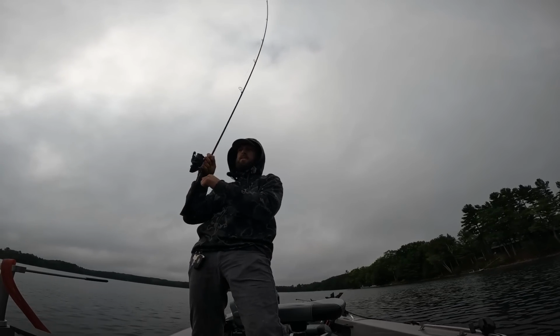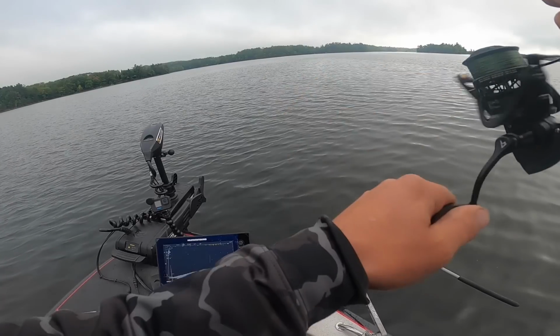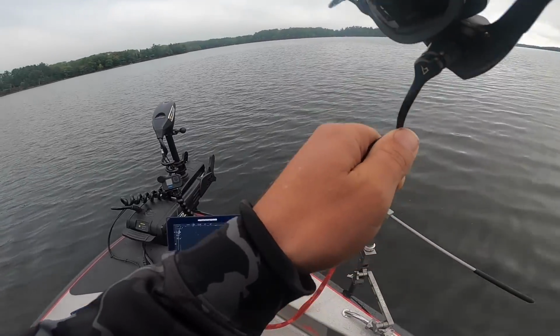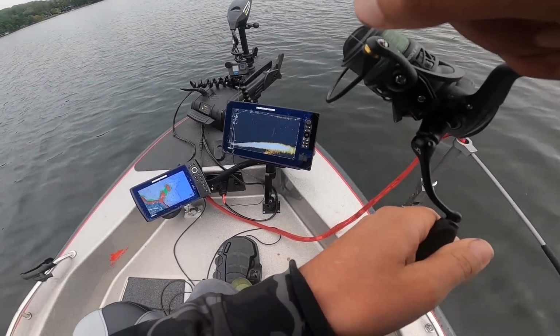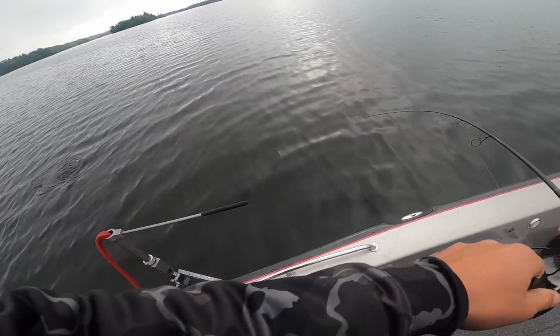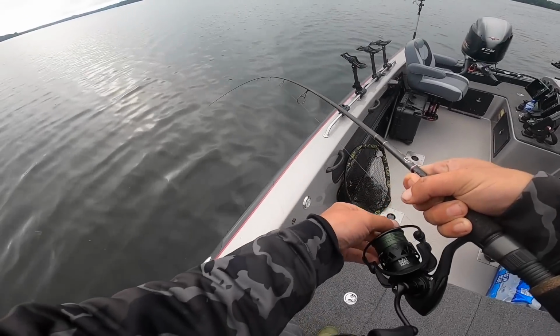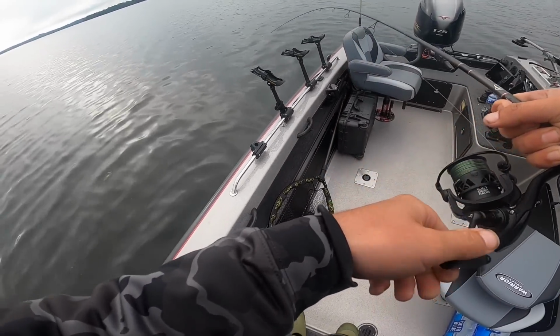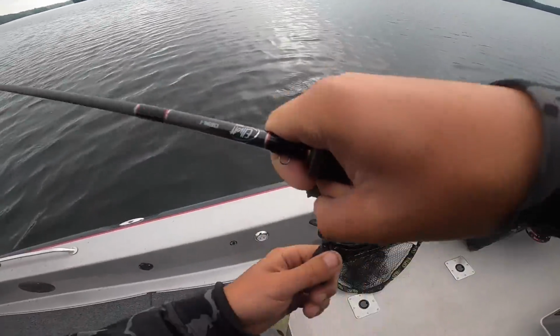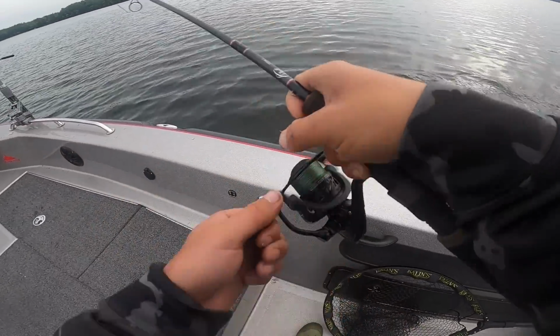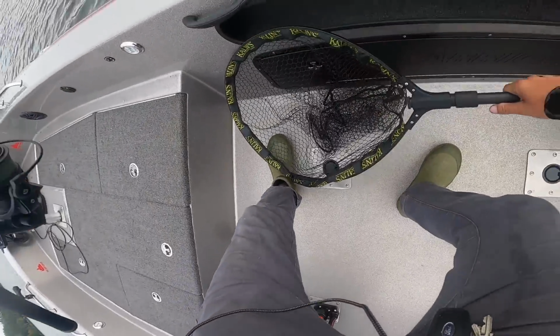Right there. Wow, it did not take long. Could be right too. Oh my goodness, it is right off the bat too. Wow, first spot. And it's not a bad one. You know, it's a nice 16, 17er. This fish is so rewarding. So rewarding, man. So rewarding we're even gonna scoop them up.